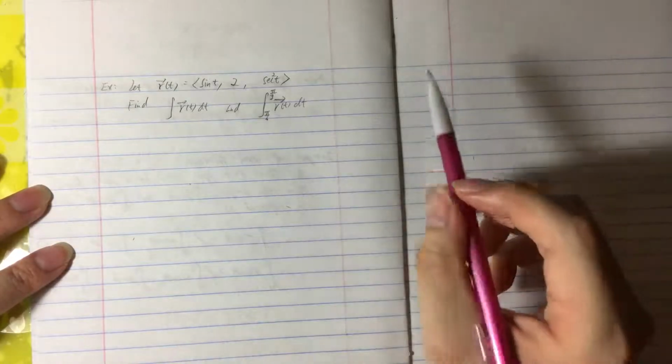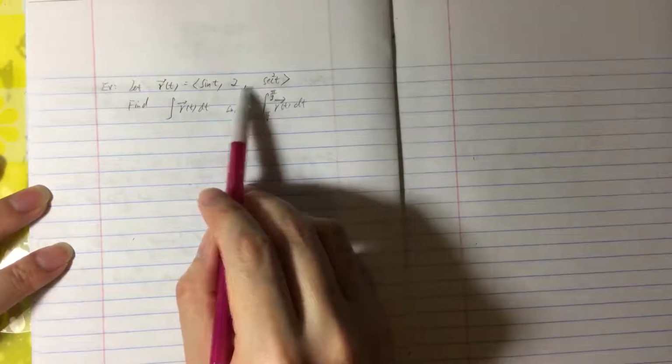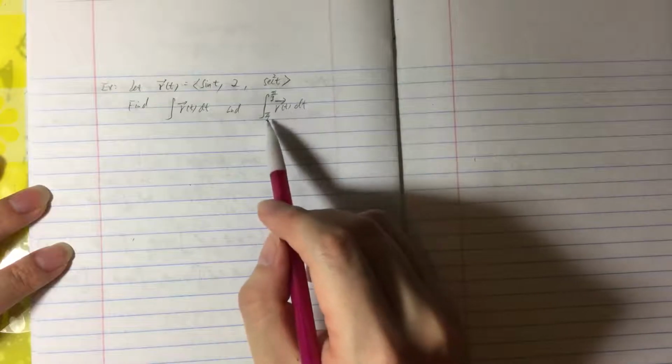Next, let's look at an example about integrals. Let the vector function r of t be sine t, 2, and secant squared t. Find the indefinite integral of r of t dt and the definite integral of r of t dt, where t is from pi over 6 to pi over 3. Let's solve the indefinite integral first.